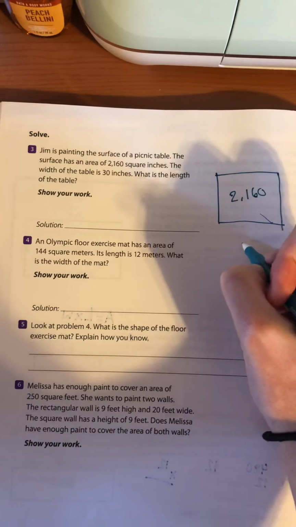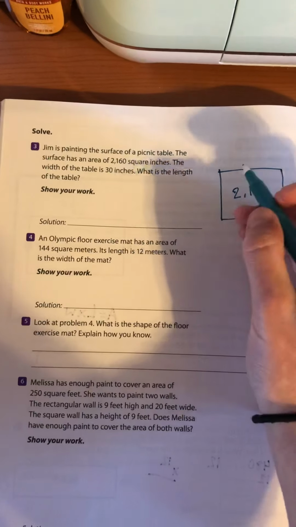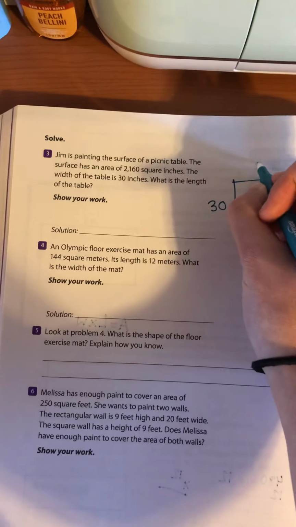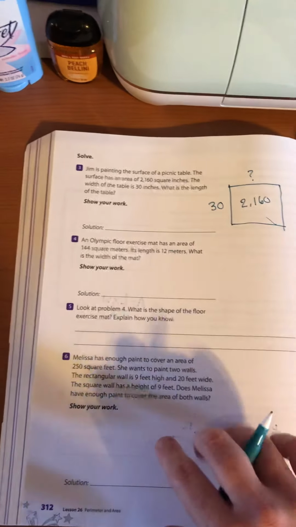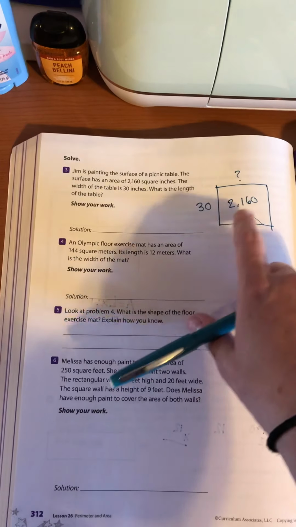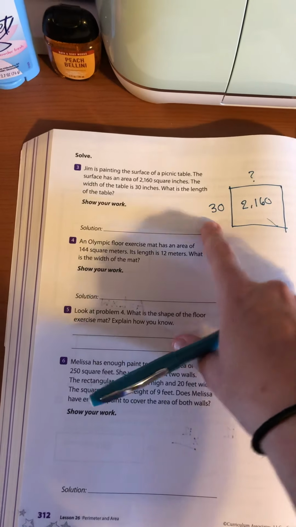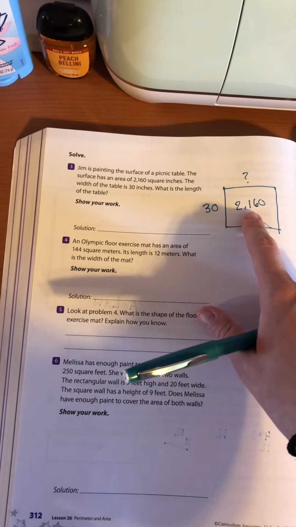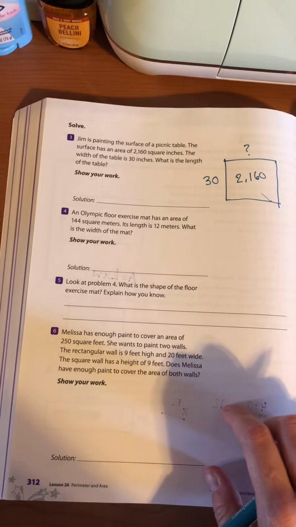2,160. The width is 30. You can pick a side, so I'm going to pick this side. We need to find out the length. So if you need to, look back and see what steps we did. Remember, the area divided by the side you know will tell you the other length. The area divided by the side you know will tell you your missing length.